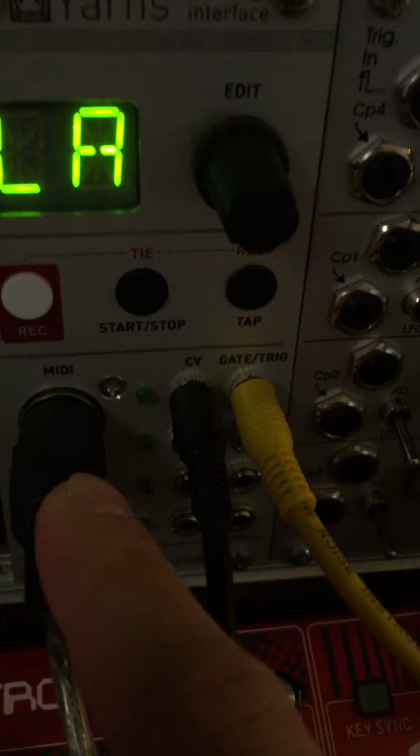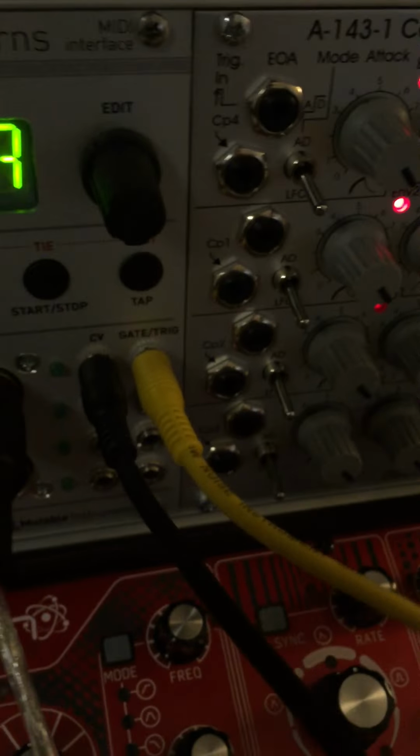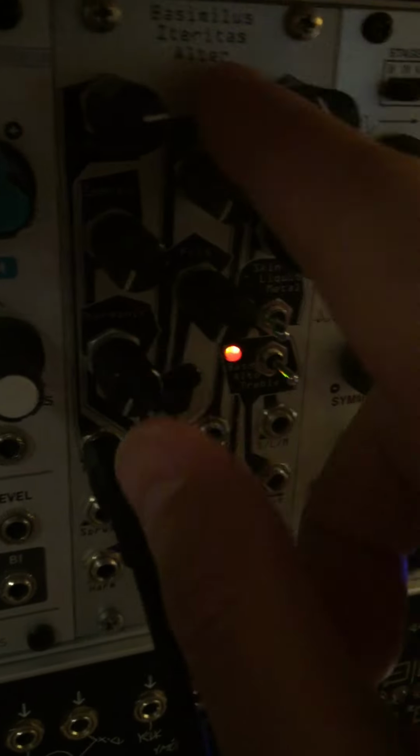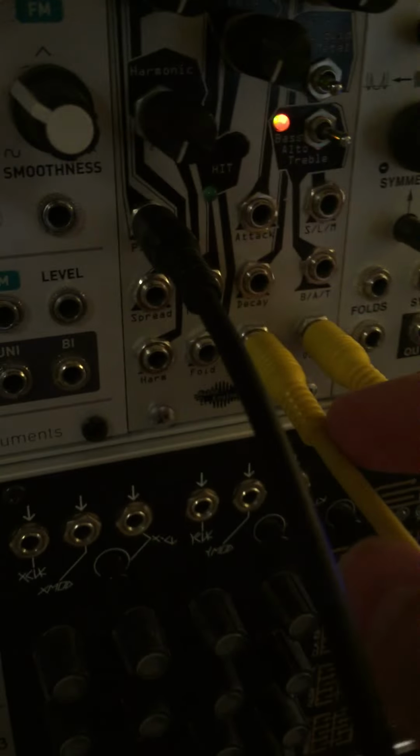This is the one that's supposed to go into the input, and then I have the CV coming out of the Yarns into a volt per octave in a Bias, and also the trigger from over here going into the Bias.